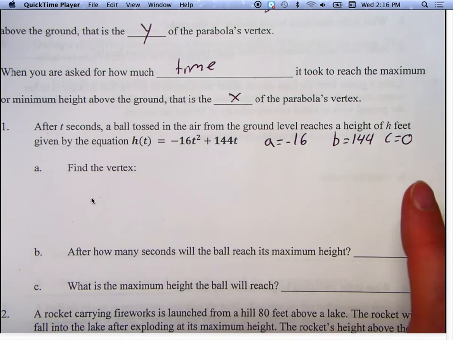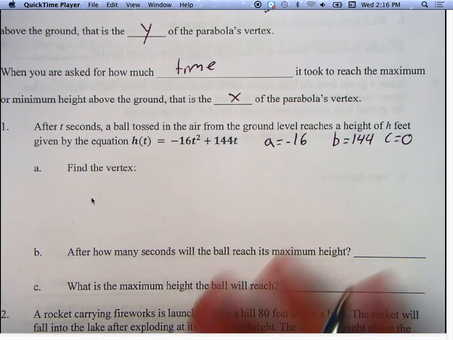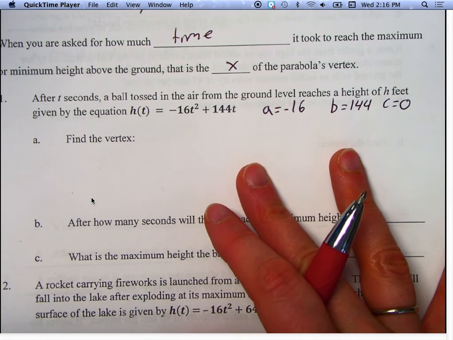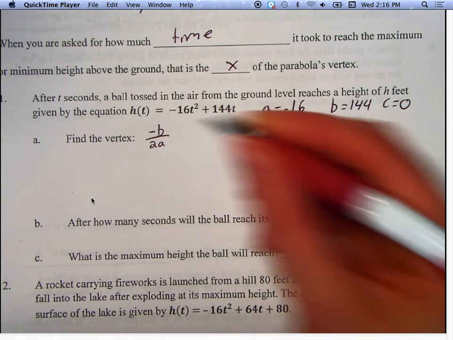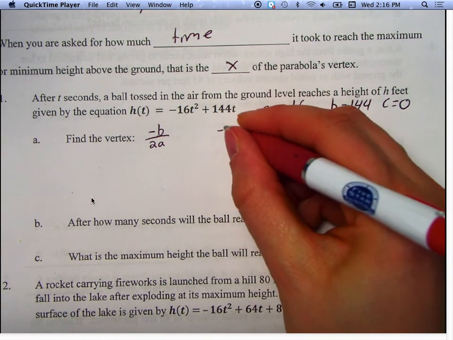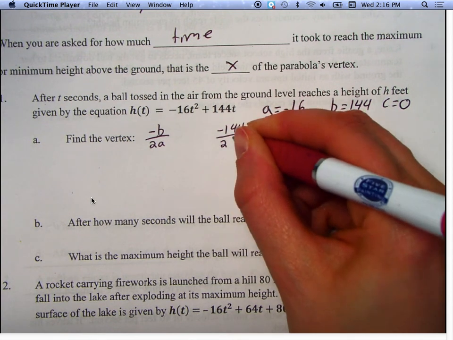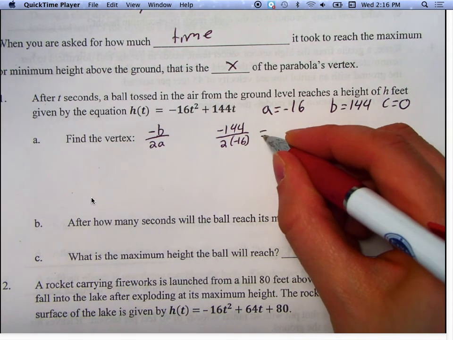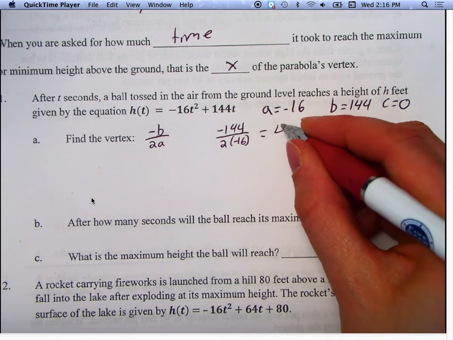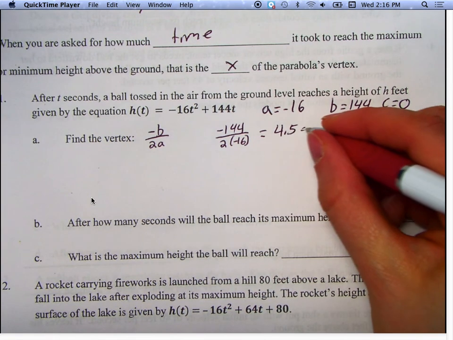Okay. We want to find the vertex. When we want to find a vertex in standard form, what do we need to find first? The axis of symmetry. Who remembers what that formula is? Negative b over 2 times a. Good. So negative b, so that's negative 144, over 2 times negative 16. That equals 4.5, whichever way you want to put it. That's my axis of symmetry.